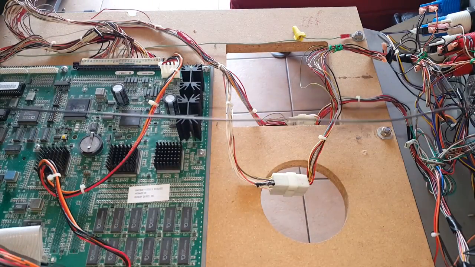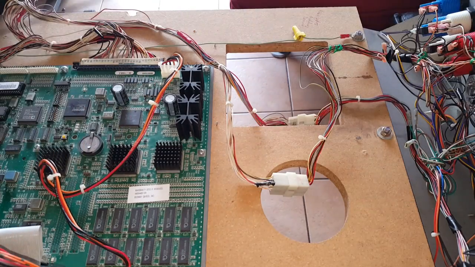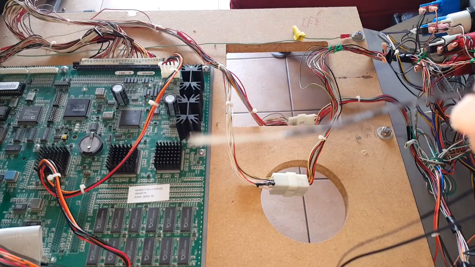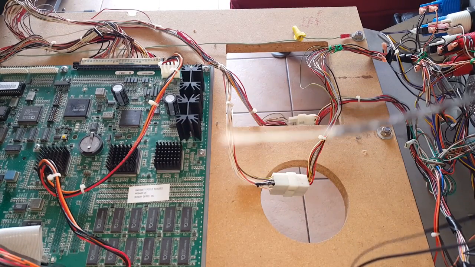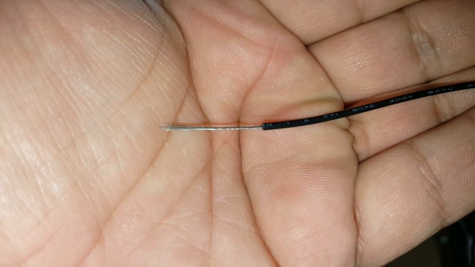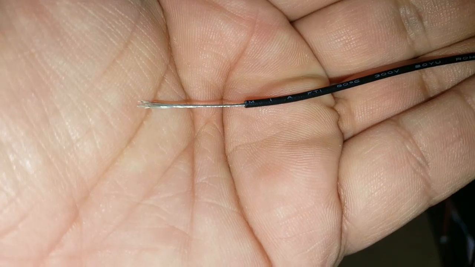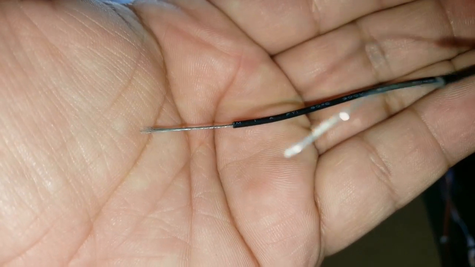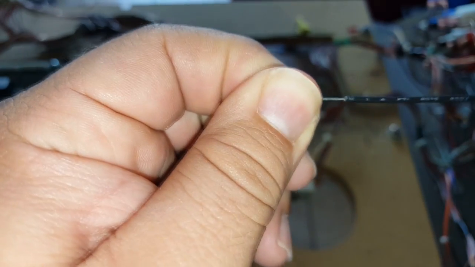So go ahead and cut yourself a piece of wire. It doesn't have to be ultra long. I mean, 12 inches will do. Longer the better, depending on your cabinet. But get the wire. Let's see if we can focus in. There we go. So get the wire, strip away about an inch or so on each side. Okay. The exposed wire, twist it really tight at the end so you get a nice point.